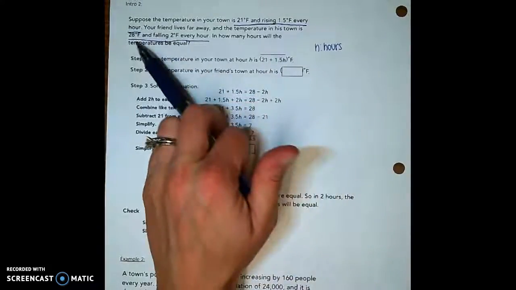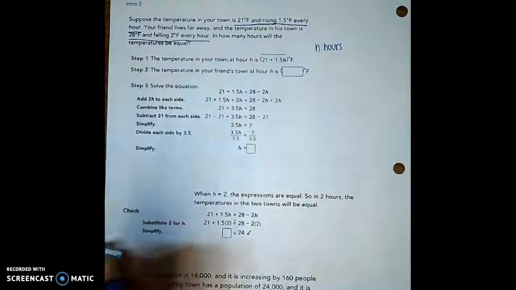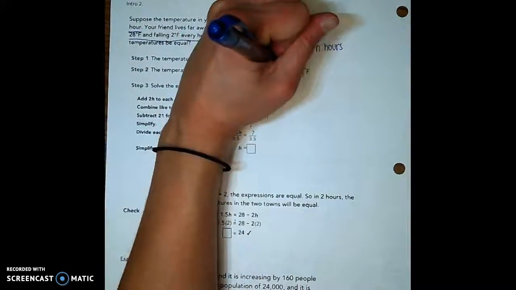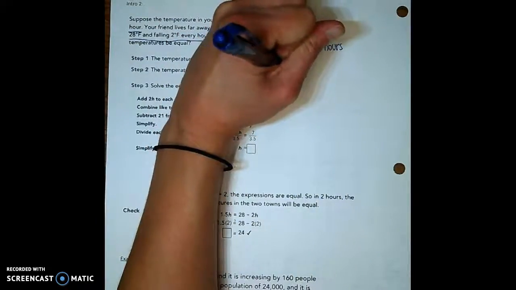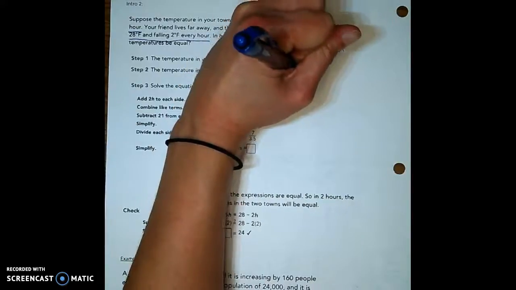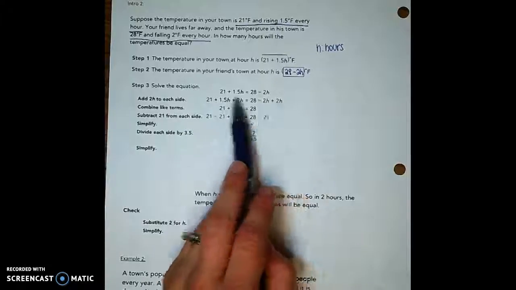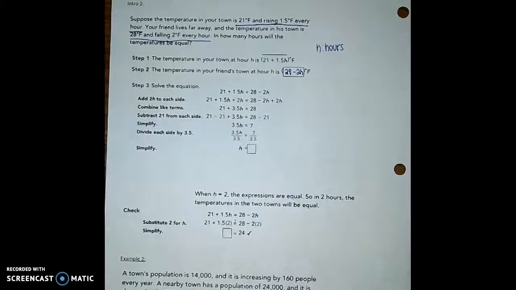Now the friend's town is a little bit different. In the friend's town, it's starting at 28 degrees, but then it's falling 2 degrees every hour. So 2 times H for every hour. So I'm going to start at 28 and then take away 2H from that. So the expression for your friend's town would be 28 minus 2H. Now my goal is to figure out when both of those are going to be equal. So to figure that out, I set both of the expressions equal to each other. So we get the equation 21 plus 1.5H equals 28 minus 2H.